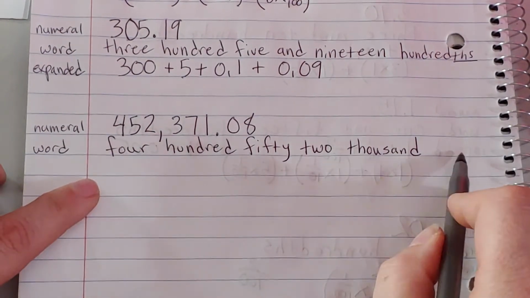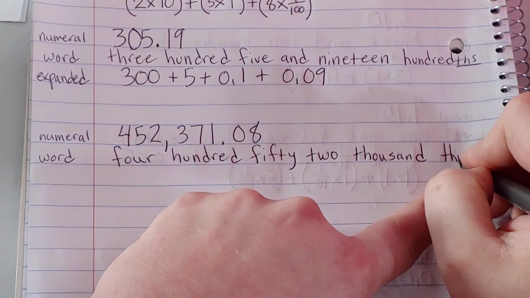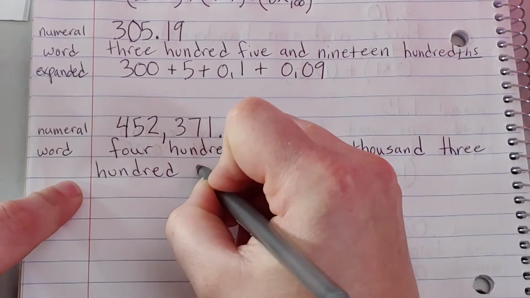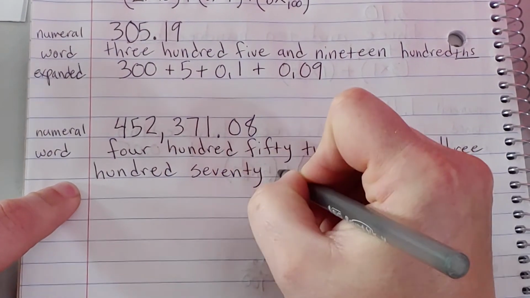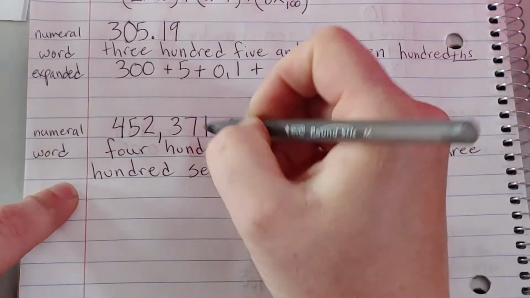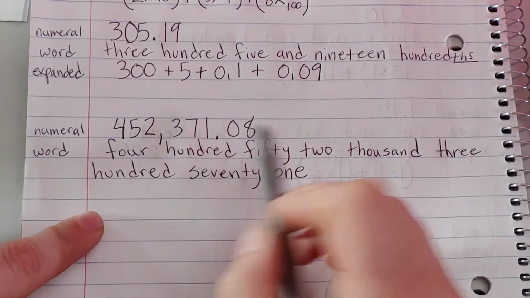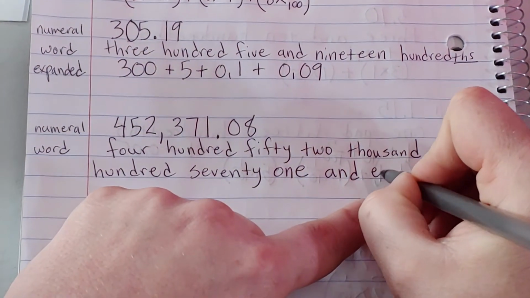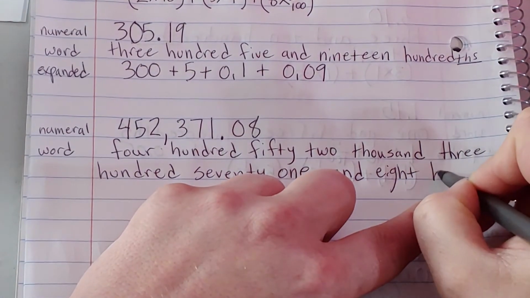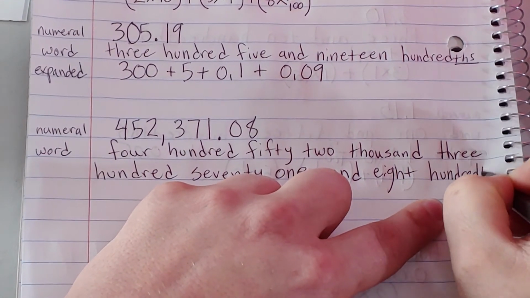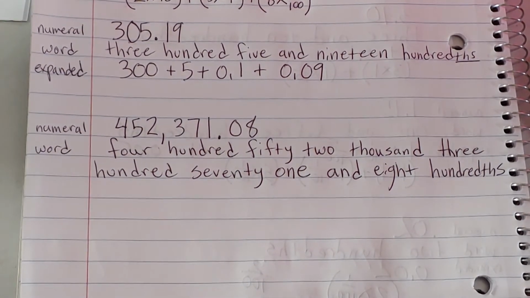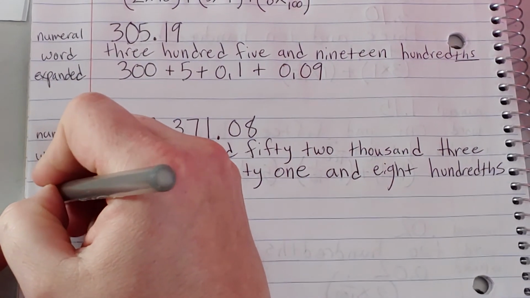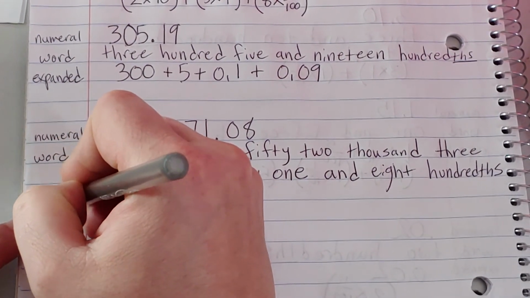I'm going to have to drop to the next line. Oh, I can fit the 3. 371. That next piece of punctuation here in numbers, that's the decimal, so I know that's an and. 800ths. Whew, look at that word form. That is super long. So, expanded is going to be even longer.